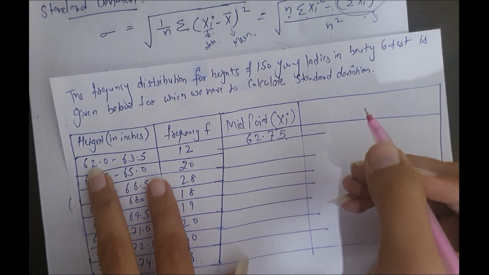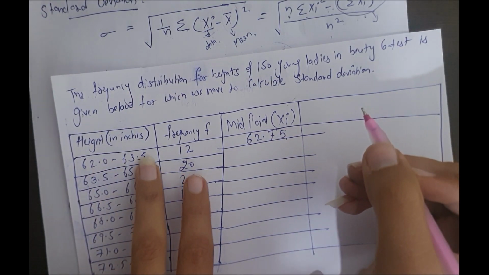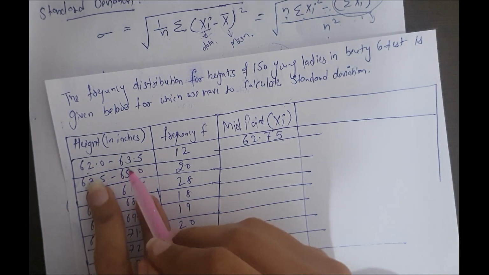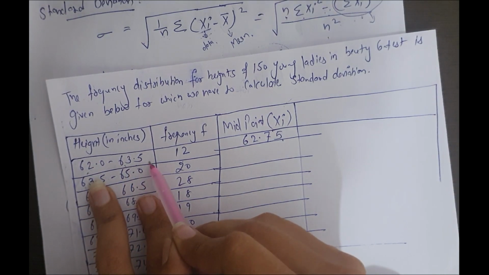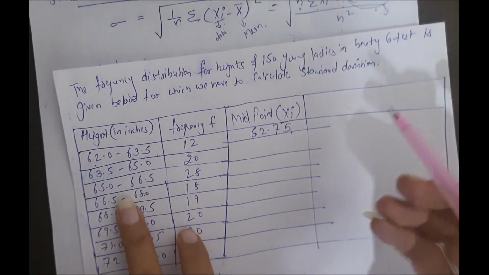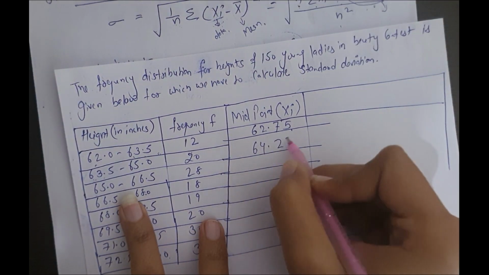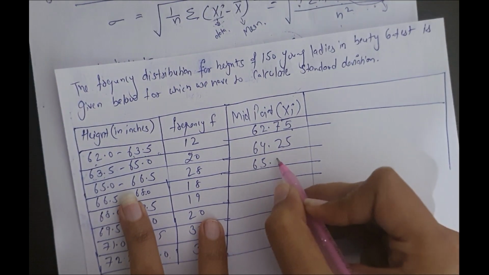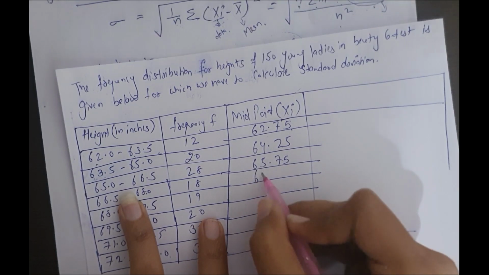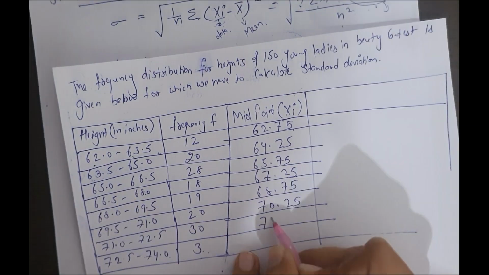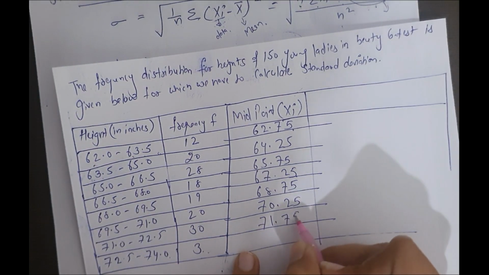Or you can do it by adding these both and dividing by 2, that is 62 plus 63.5 divided by 2. Similarly like this so on.